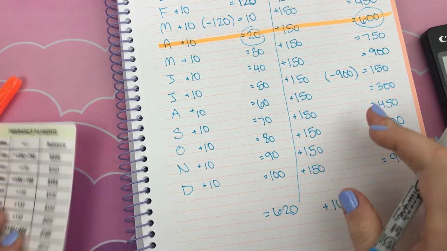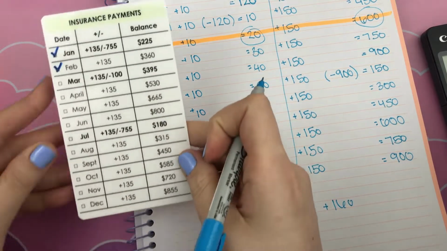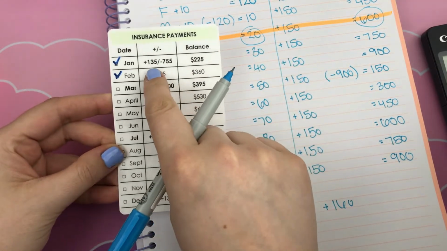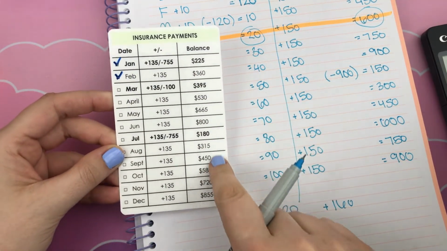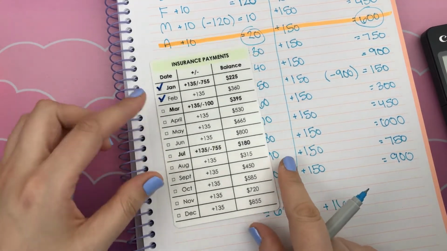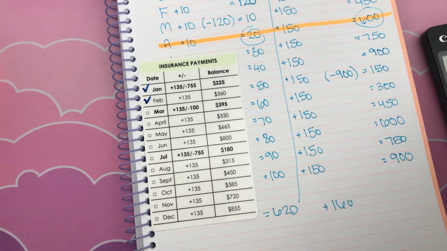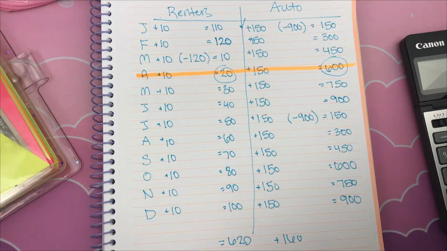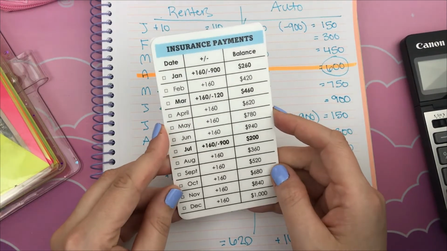And then here I'll just combine these numbers and come up with my new addition, subtraction, and ending balance for this. So I will do that piece next and then show you what that looks like. All right, and there we have it.